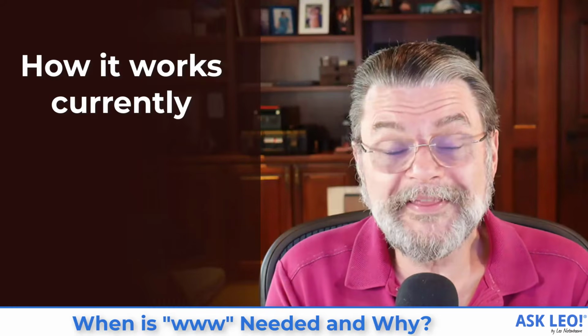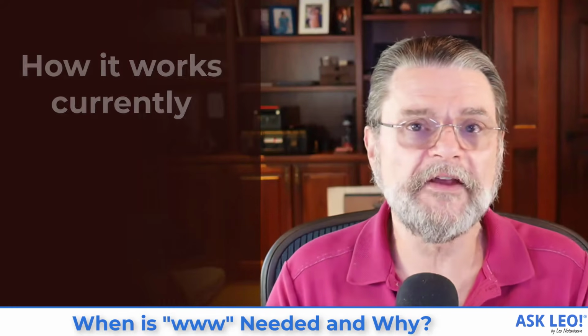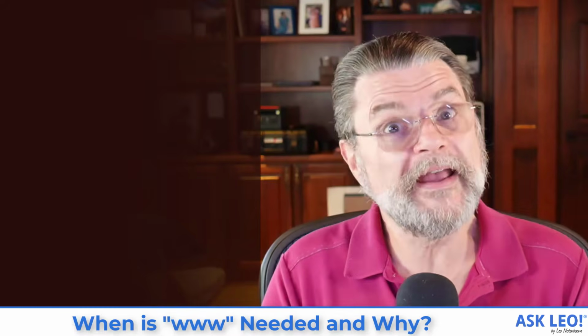The bottom line is that there are all these different combinations of with and without www and ways that servers can react to it. Using askleo as an example, if you go to askleo.com without www, you land on askleo.com. If you go to www.askleo.com, you will land on askleo.com without the www.